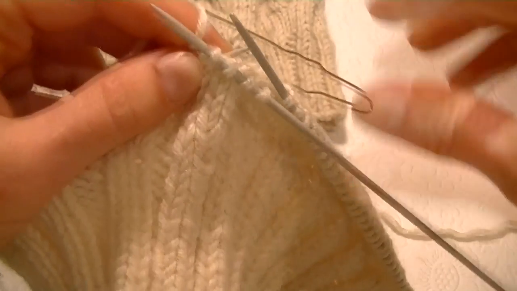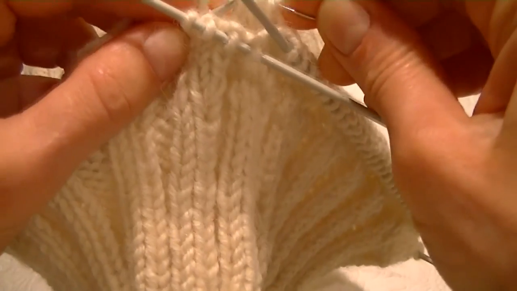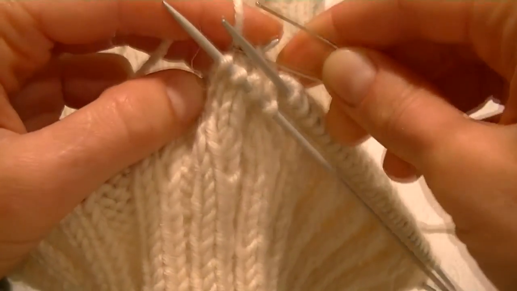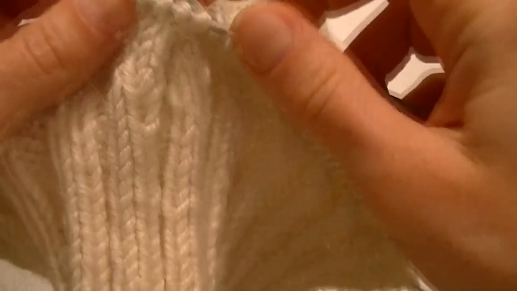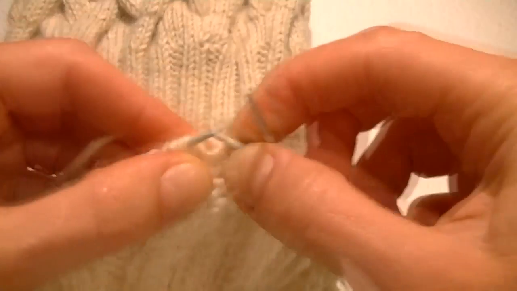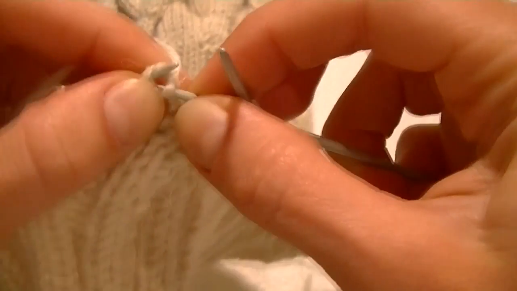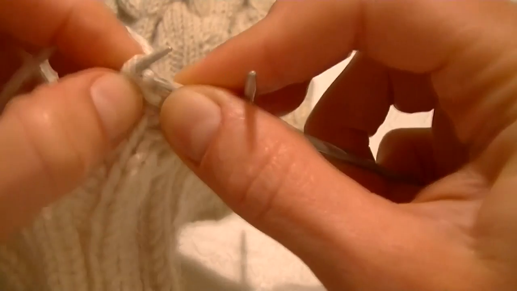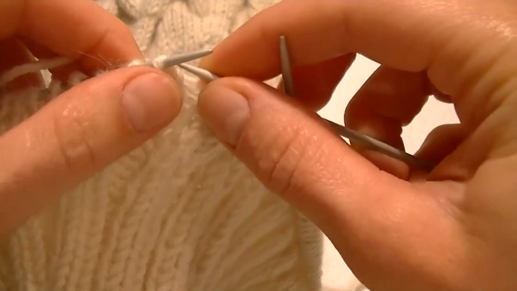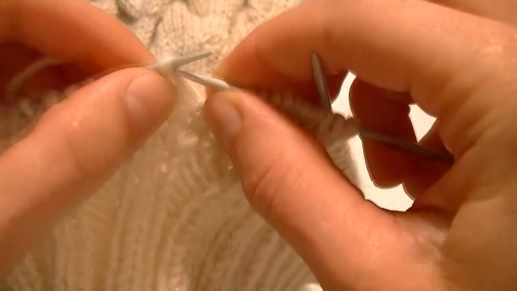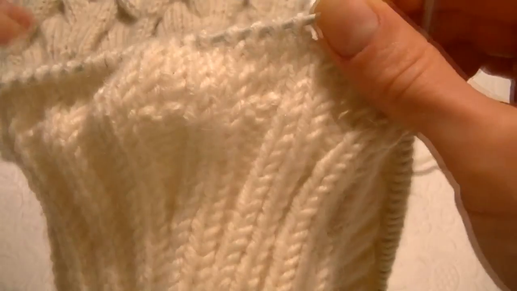And knit them also knitwise. 1, 2, 3, 4, and 4 knit stitches further. And again our pattern repeats. Again we slip first 4 stitches for the extra needle and leave them behind work.